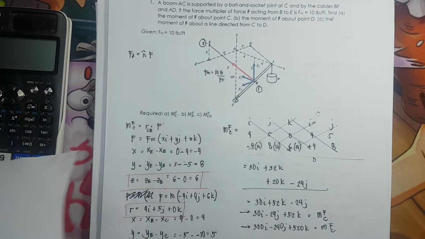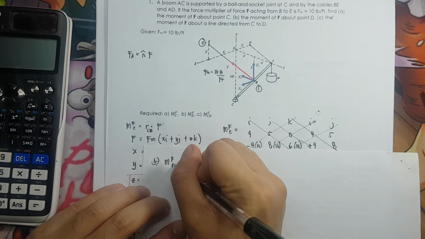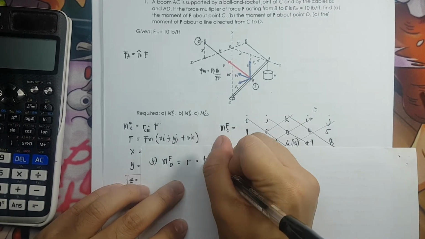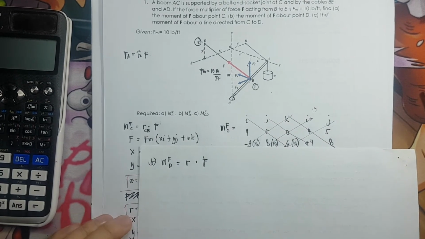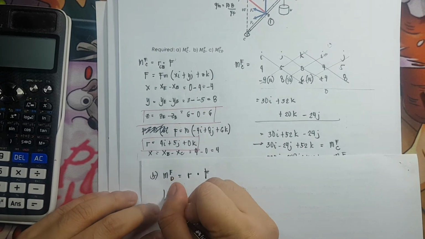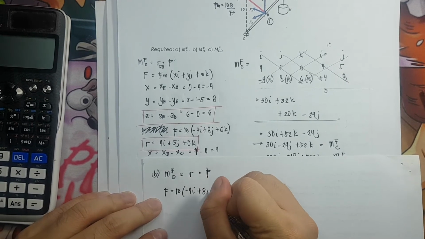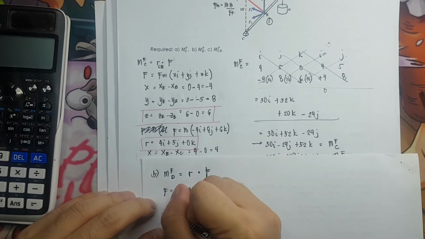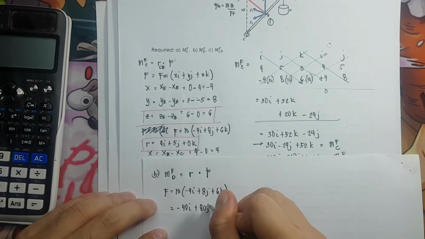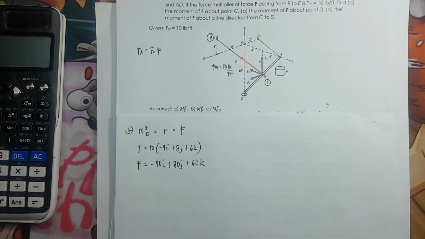Okay? So, next is, for letter B, we have moment of F with respect to D. So, that is the position vector times the force vector. So, for our first vector, let us correct that na, baka malito tayo. Force vector is equivalent to 10 times negative 4i plus 8j plus 6k. So, distributing, we have negative 40i plus 80j plus 60k. And this is the value of F.